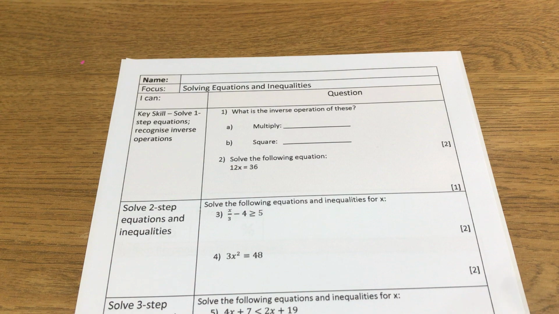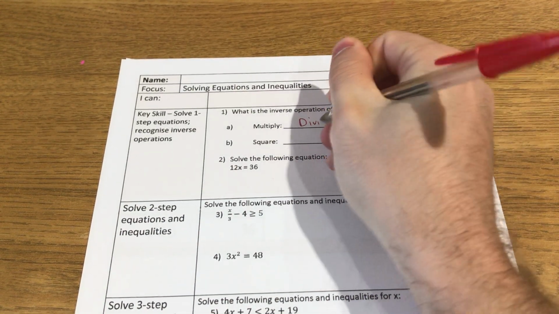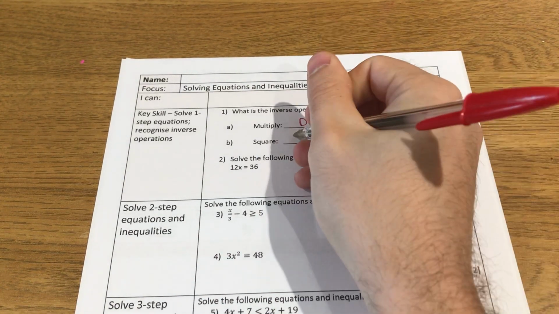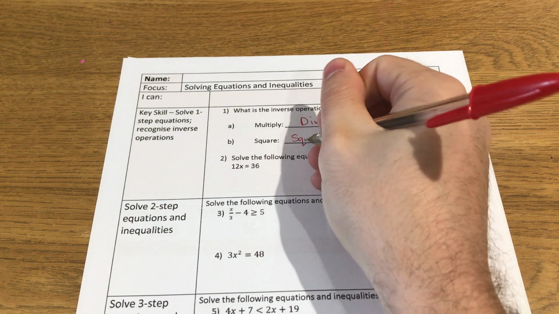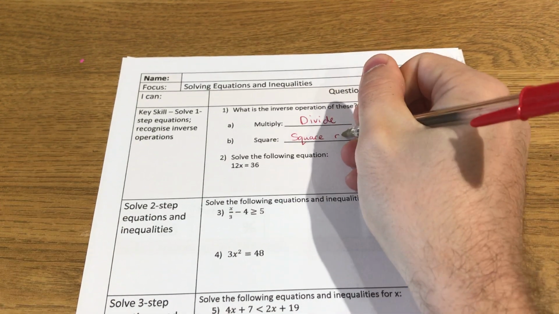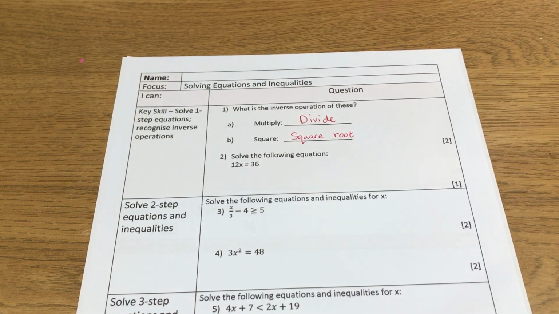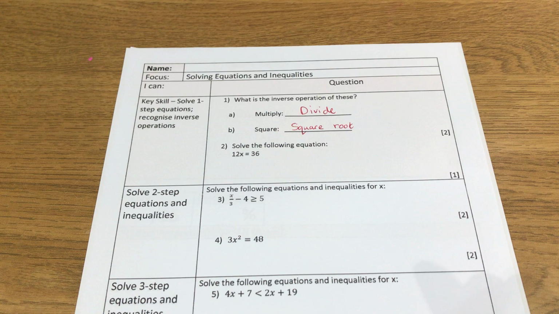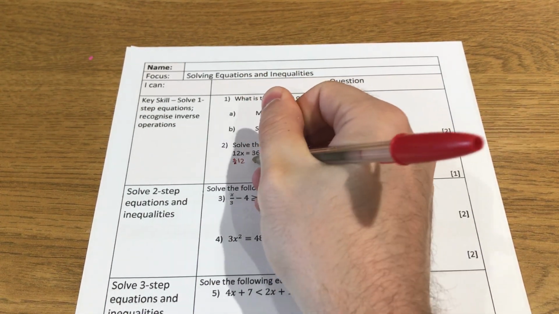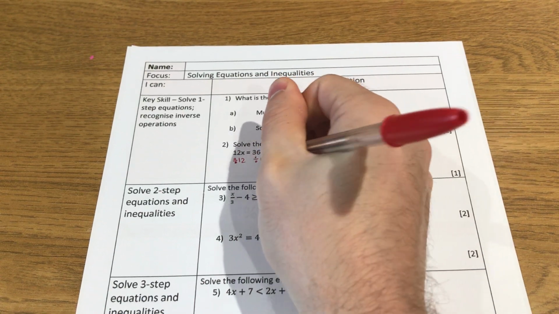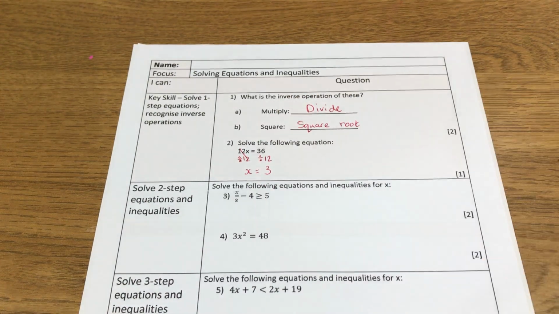Okay, so what is the inverse operation of these? That just means what's the opposite? So multiply, you should be getting divide. I don't mind if you just write the divide sign. And square, a lot of people go for cube here, but if you squared something, to get back you wouldn't cube it, you would square root it. That's all you can write really for those two. Solve the following equation. You've got 12x equals 36. That means to get rid of that times by 12, you do the inverse. That's why we started talking about inverse straight away. You divide both sides by 12, and you're left with x equals 3.